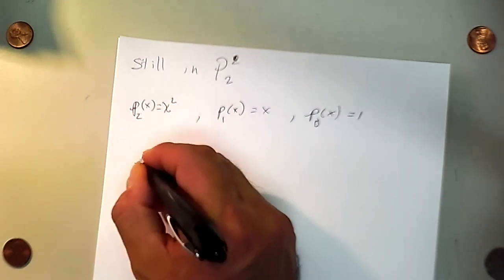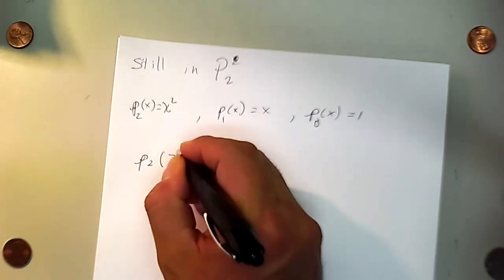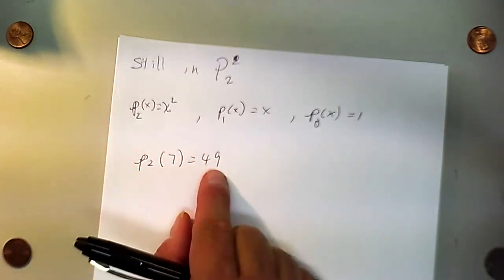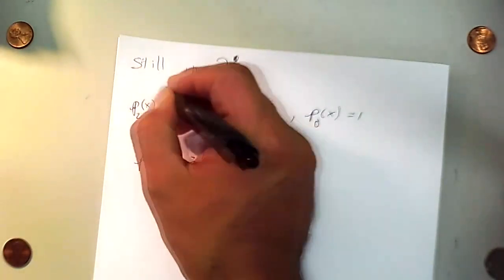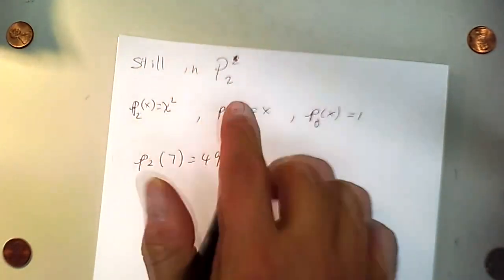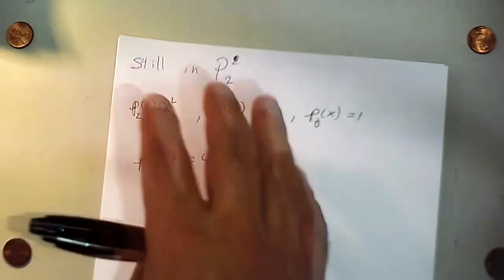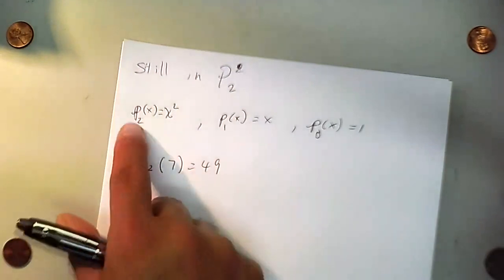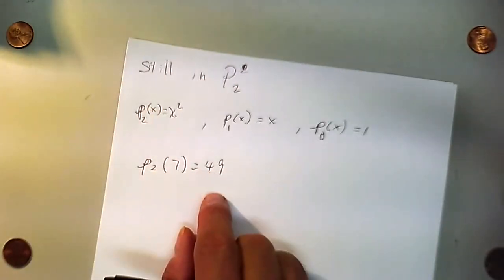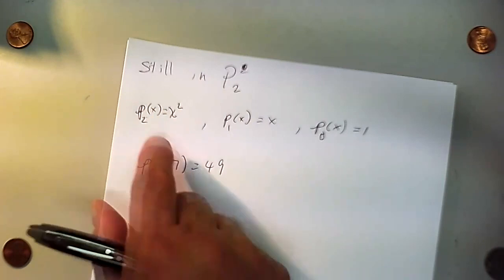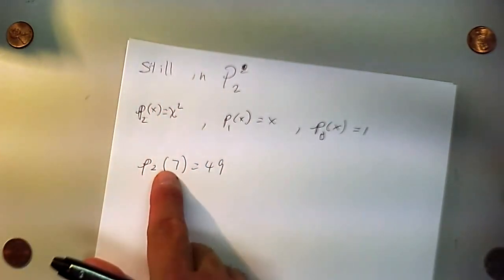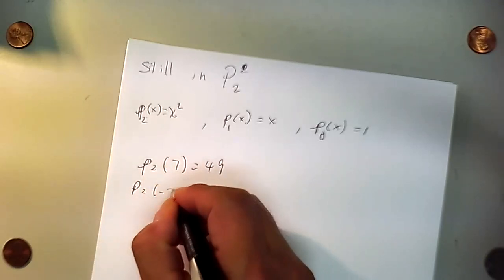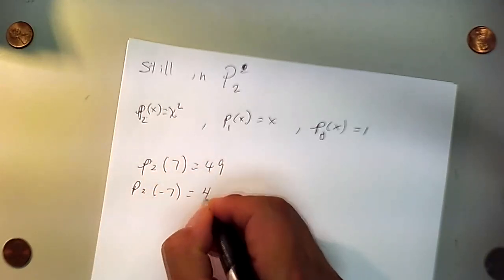Let's just make sure we understand. Little p2 of 7 equals 49. Now, I'm not stating that this is a vector. The vector is all of that. A vector is a whole entire function with its whole domain and its whole range, behaving as it behaves. It is a whole x squared. And you can plug numbers into this one vector. You can plug 7, or you can plug -7. P sub 2 of -7 is still positive 49.